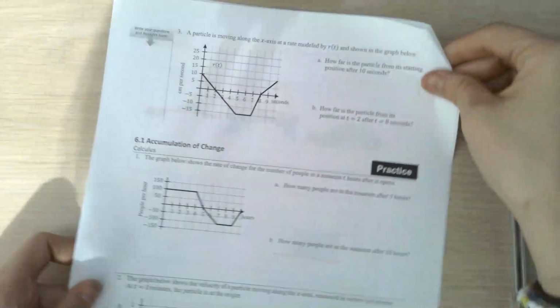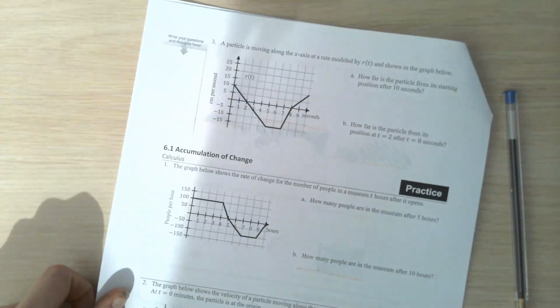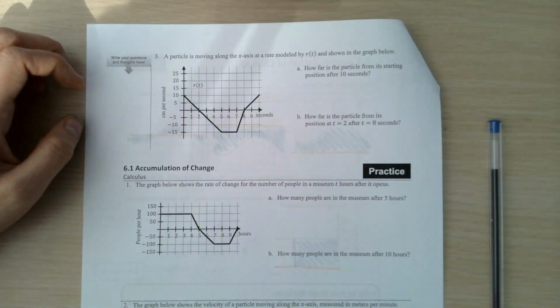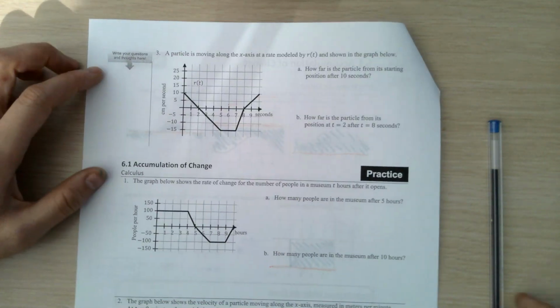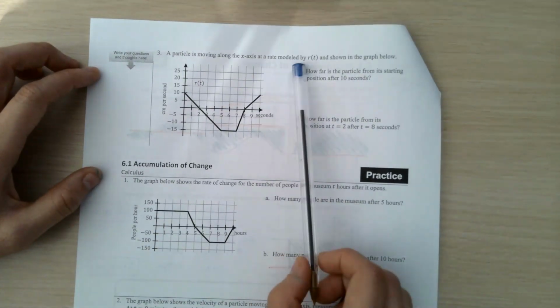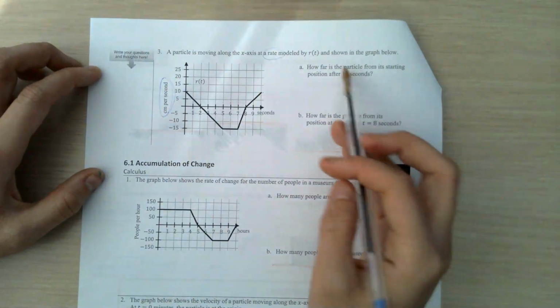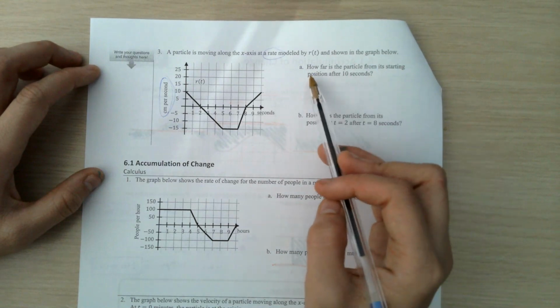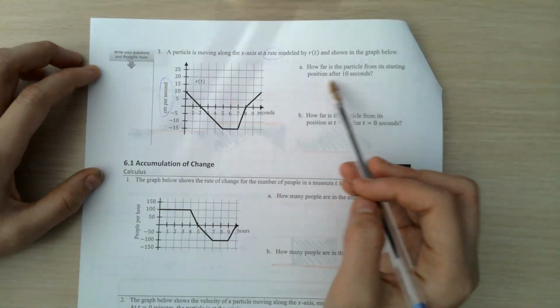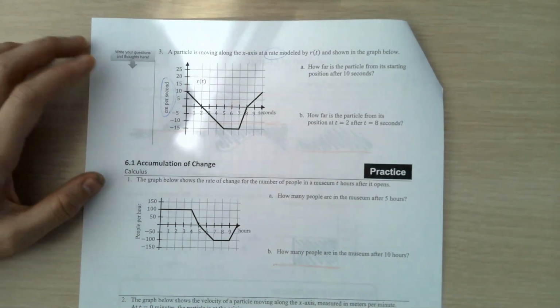One last example problem, and then you're done, so not so bad. Okay, so a particle is moving along the x-axis at a rate modeled by R of t, which is good. Remember, we said we always want rates. And shown in the graph below. And then it's asking us, how far is the particle from its starting position at certain points of time?